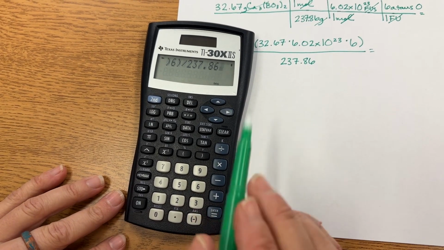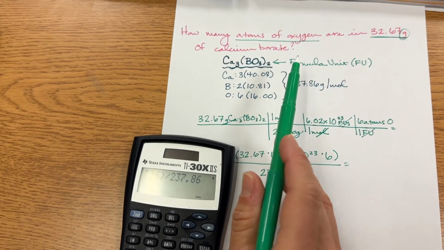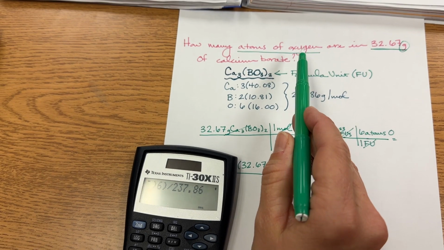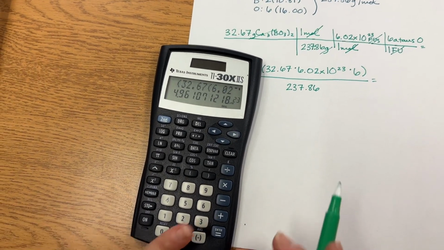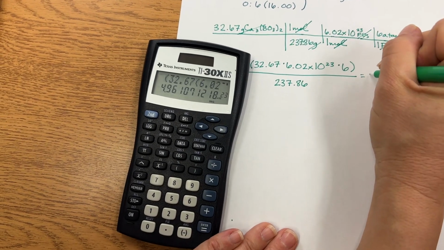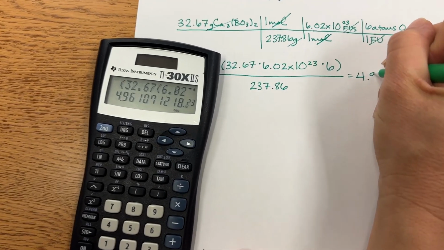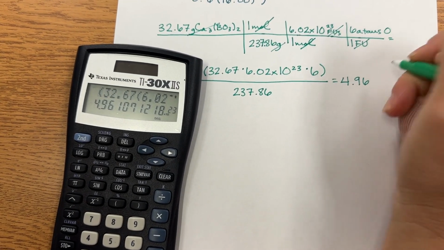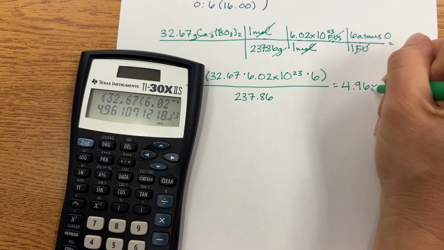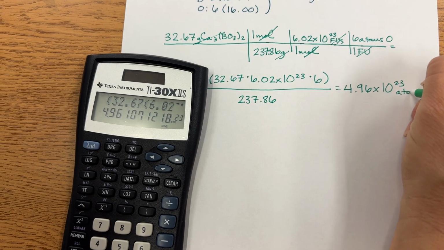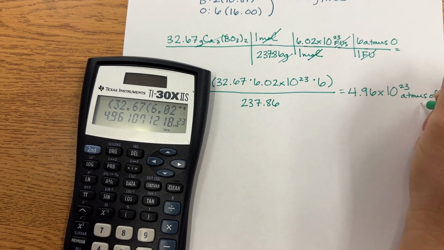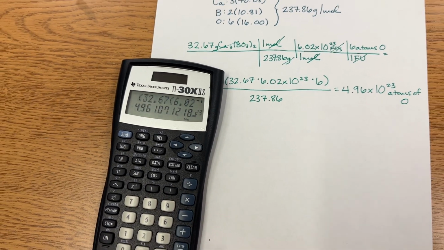Now remember, it's asking for atoms of oxygen, and atoms of oxygen is really tiny, so we would expect a really big number. Oh look, we got a really big number. So the answer is 4.96, because our scales only go to the 100th. I only expect you to go to the 100th, times 10 to the 23rd, and my unit is atoms of oxygen. Okay, hope that helps.